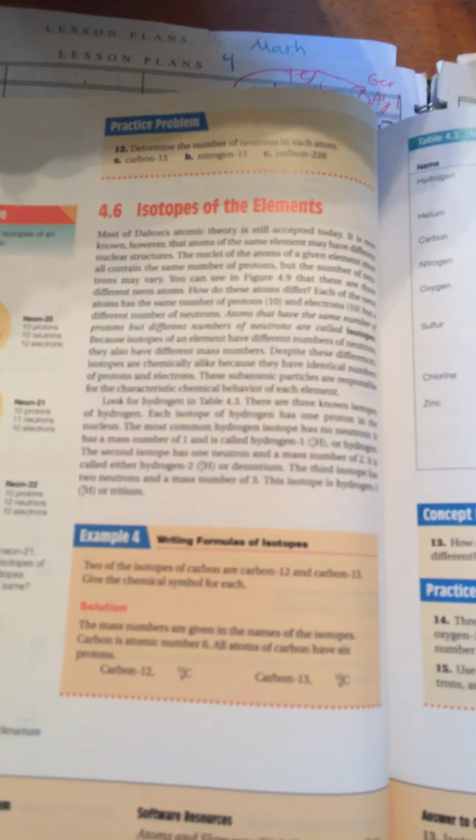That one was fun. Okay, here's the next one. We are told in this problem that there are two isotopes of carbon, carbon-12 and carbon-13. They're both carbon. They both have 6 protons, but one has 1 more neutron than the other one. It says, give the chemical symbol for both. So how you write these chemical symbols is the atomic number goes on the bottom, the mass number goes on top. That was very easy. This is going to be an easy test, isn't it? Okay, here, let's turn the page.